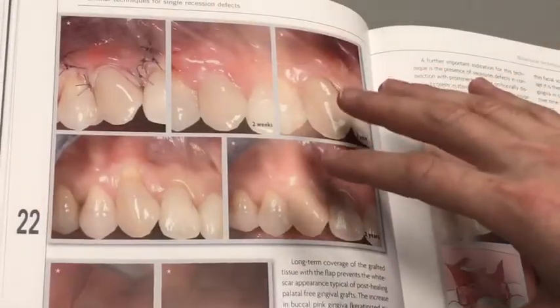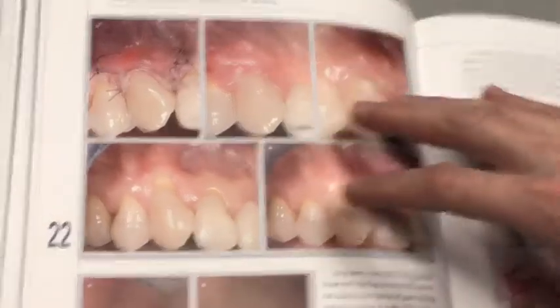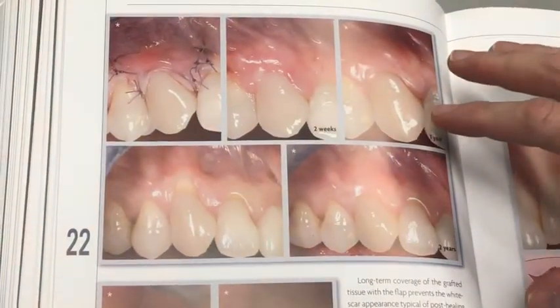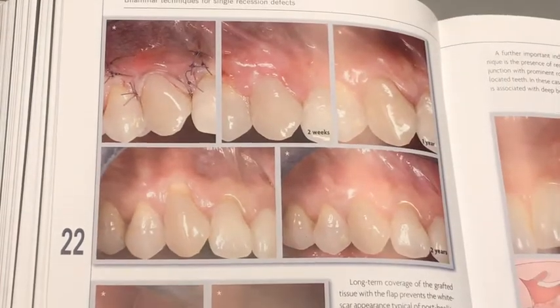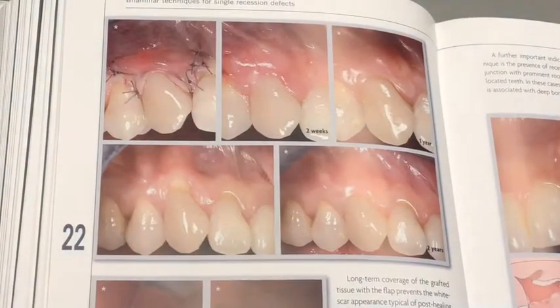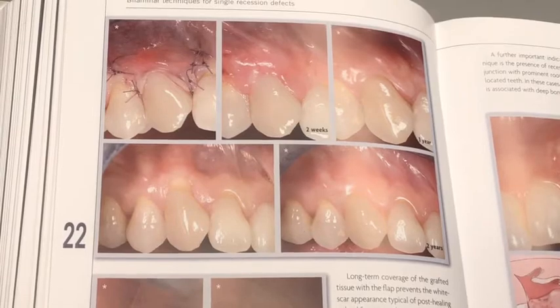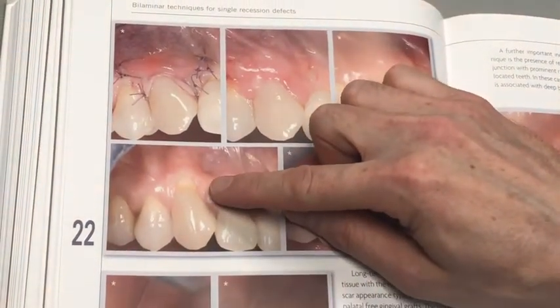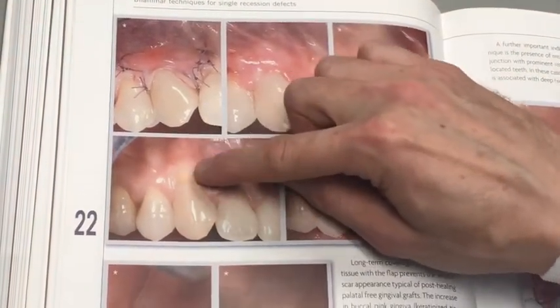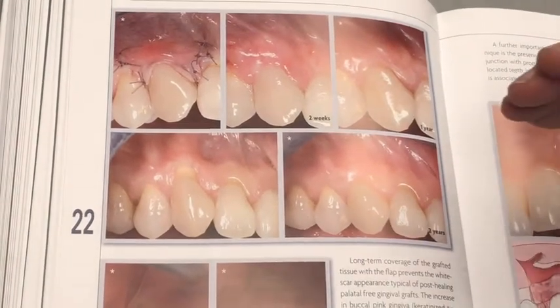The other technique we use is called a connective tissue graft. It's used for root coverage, and it's very common. It's used for the upper maxilla area, where we see gingival recession due to trauma from brushing. The way we do it, we make a small incision around the neck of the tooth and flap the area.